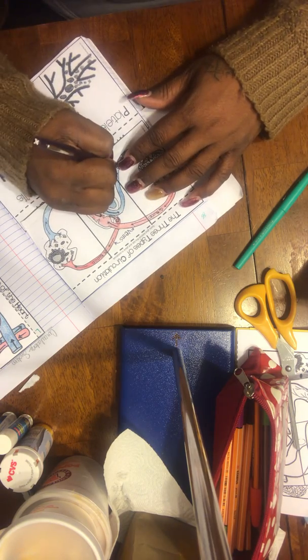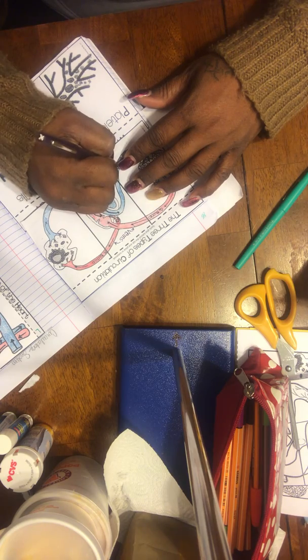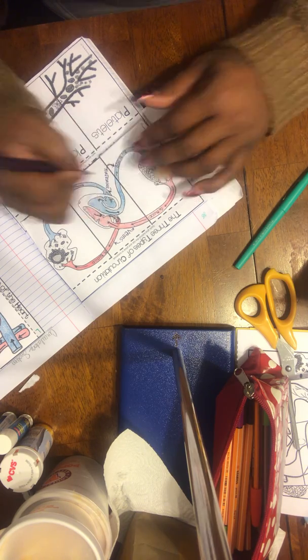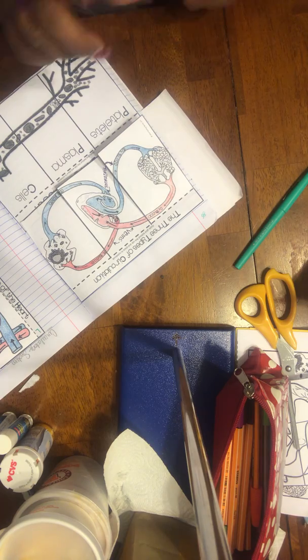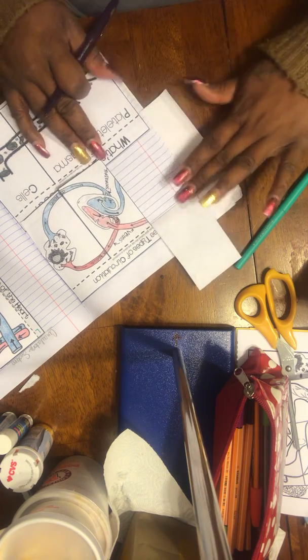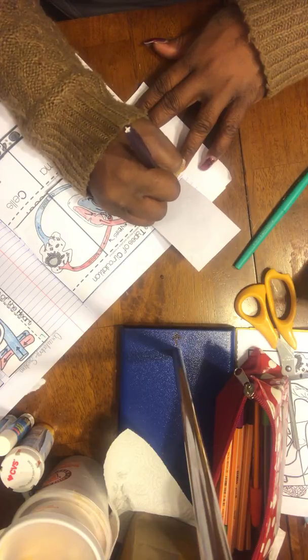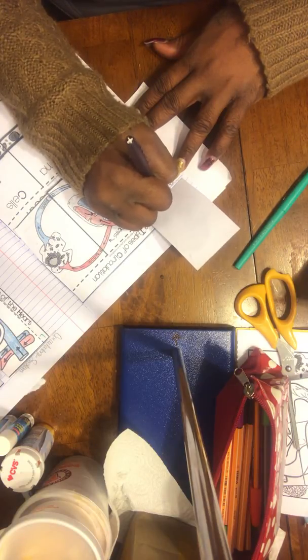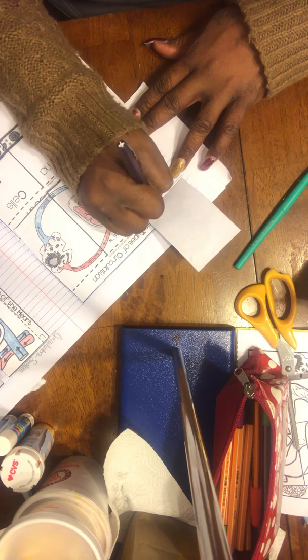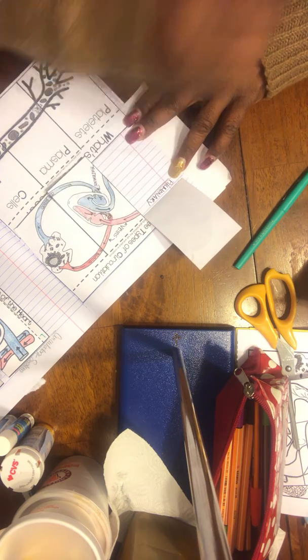Okay? All right. So, under here, this is pulmonary. And so that would be pulmonary circulation, okay?